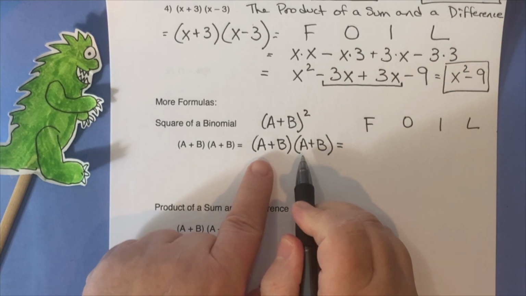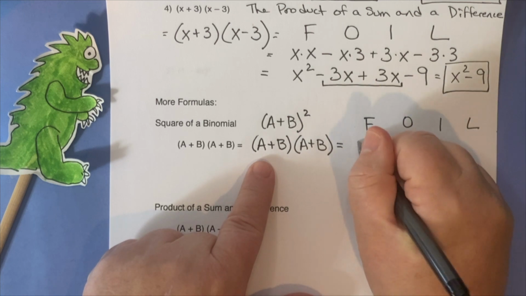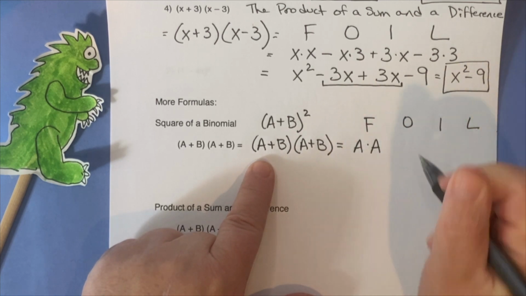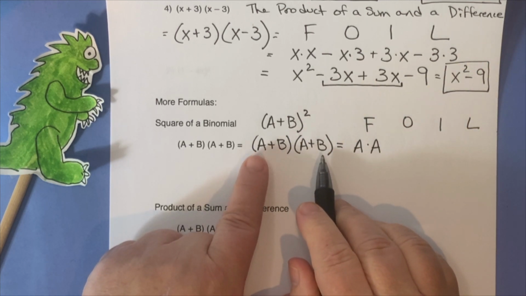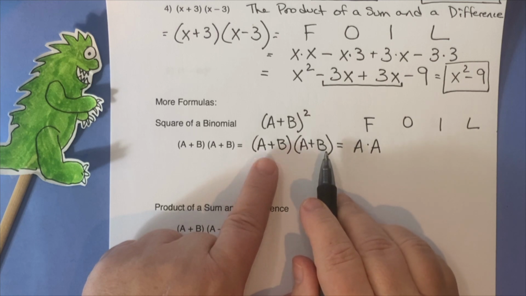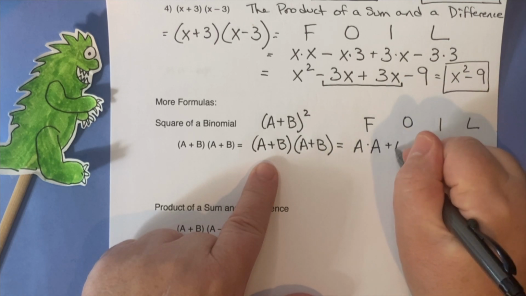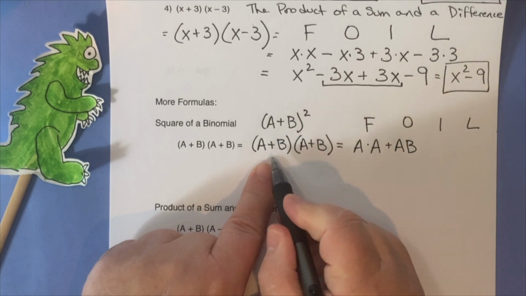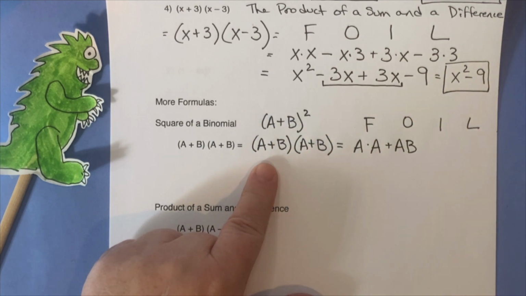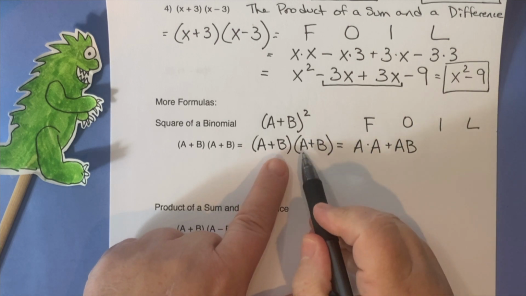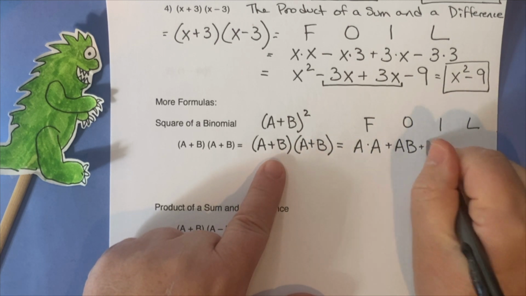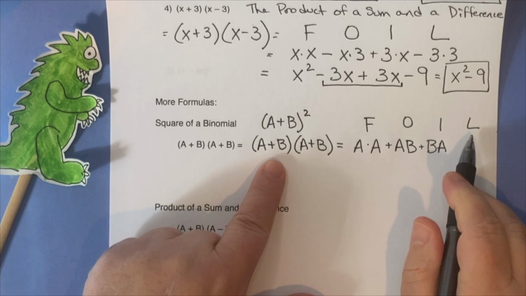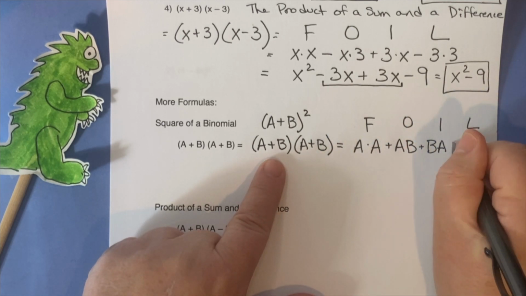says first, so the first two, those are both A's. Outer, so the outside on the left and the outside on the right, A times B. This has all pluses, but we could do it with minuses too if we felt like it. Inner, this is going to be B times A. And last, B times B.